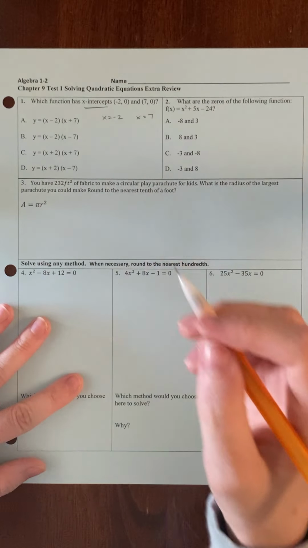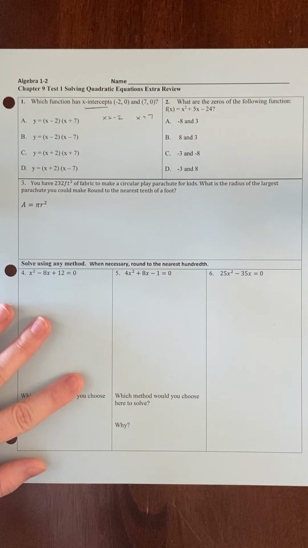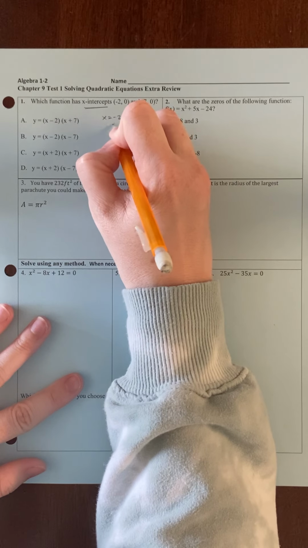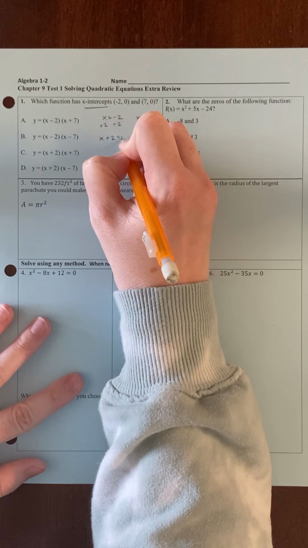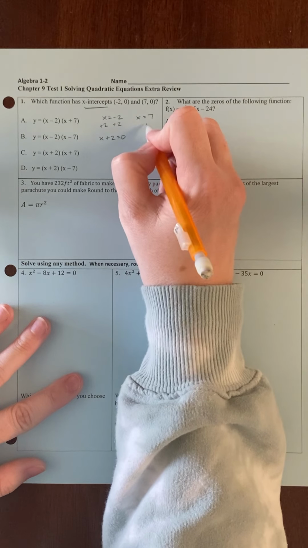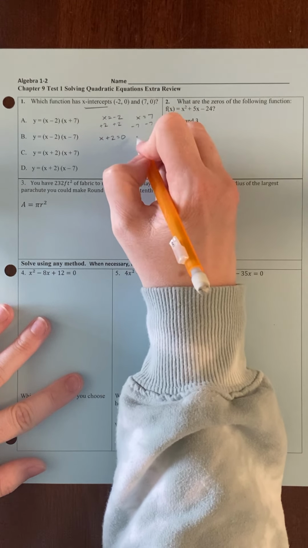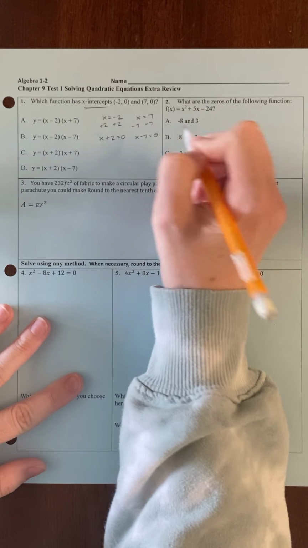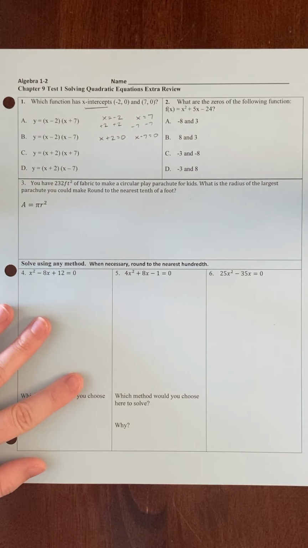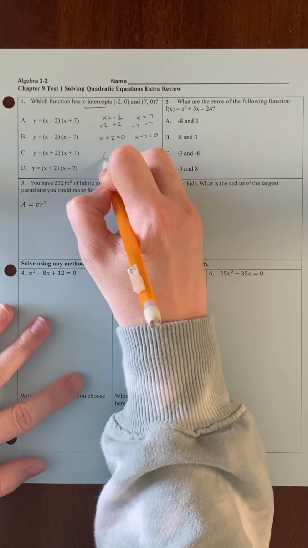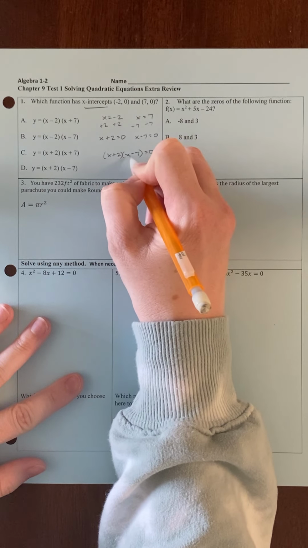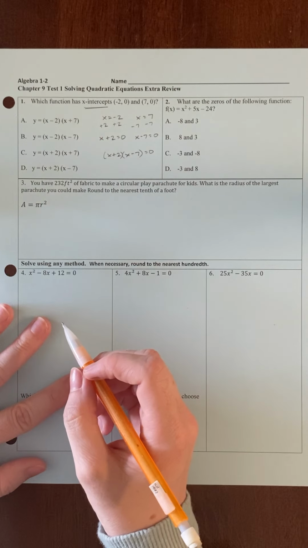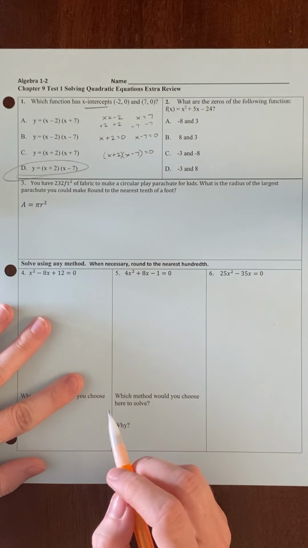So here we're given the answers, so we're just going to work backwards to get back to what the equation would have looked like before we solved it. So I'm going to add 2 to both sides to get x plus 2 equals 0. Then for this one, I'll subtract 7 from both sides to get x minus 7 equals 0. So again, we're just working backwards. So here my two factors are x plus 2 and x minus 7, which would be D.